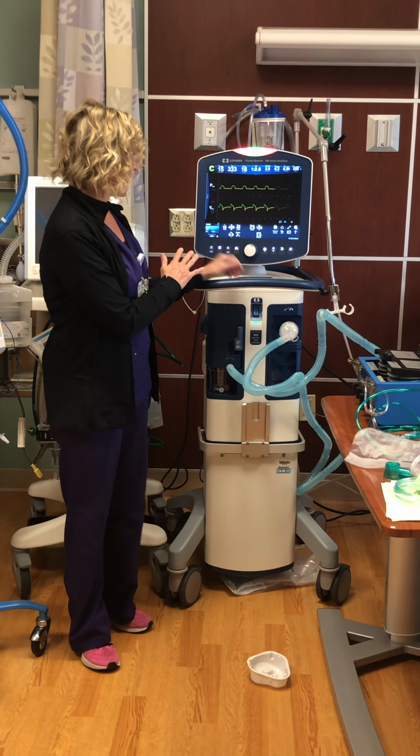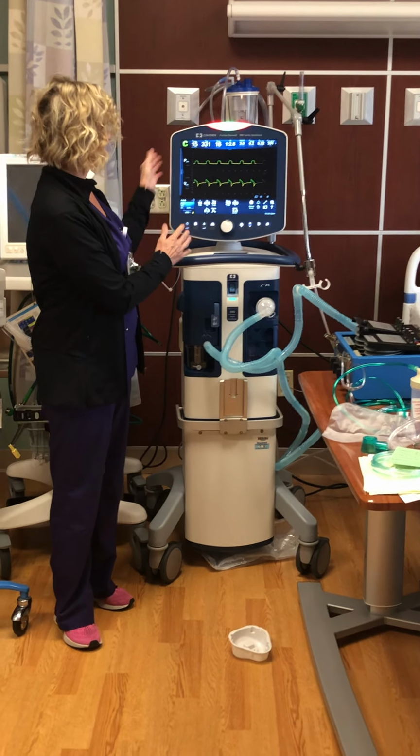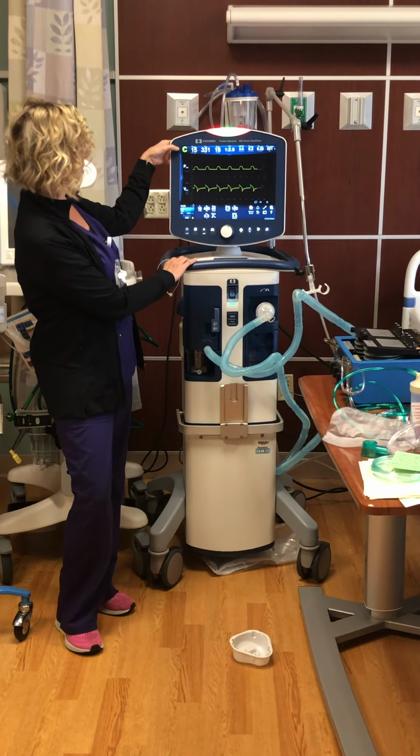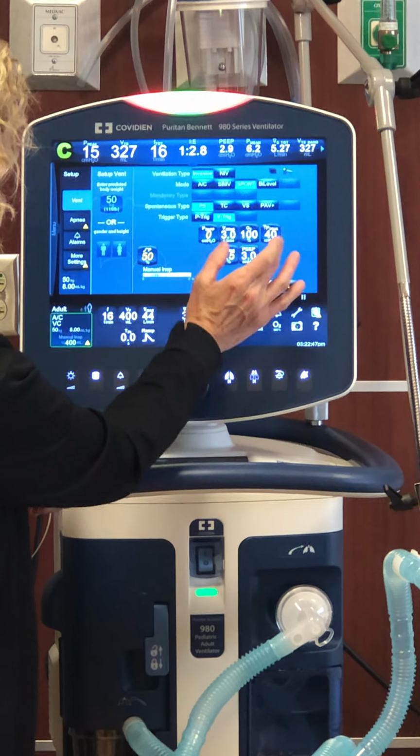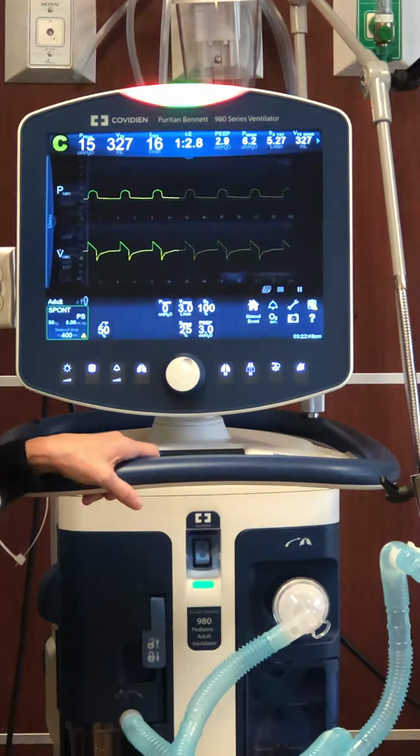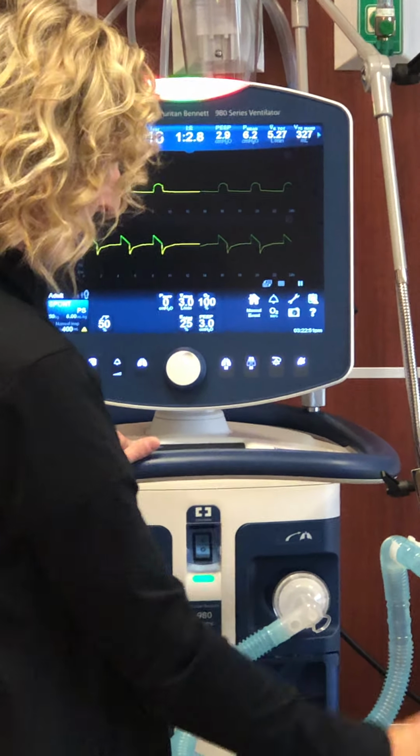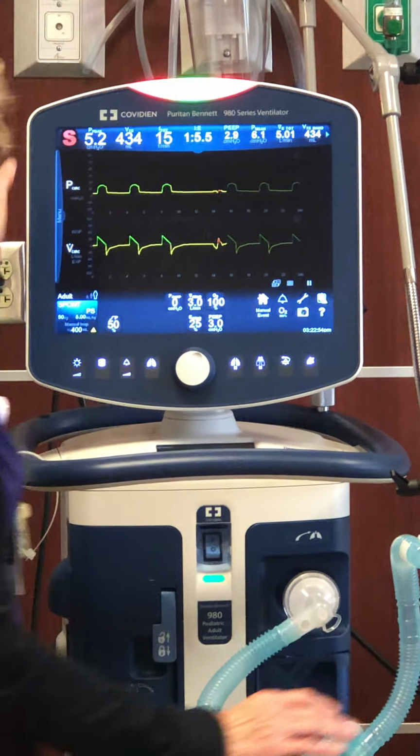The settings, we mostly control the settings. You'll see a C here, that's controlled ventilation. That means that the vent is initiating or delivering that breath. I'm gonna pop it into a spontaneous mode, and you'll see an S there.